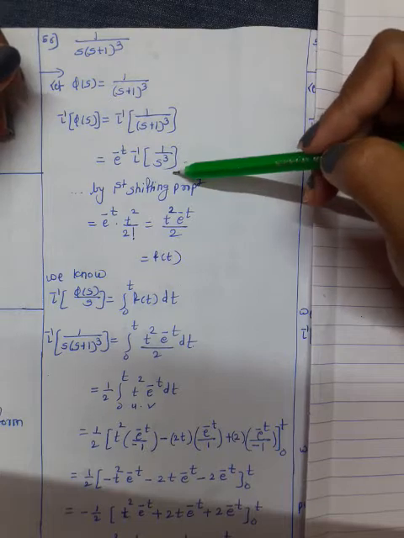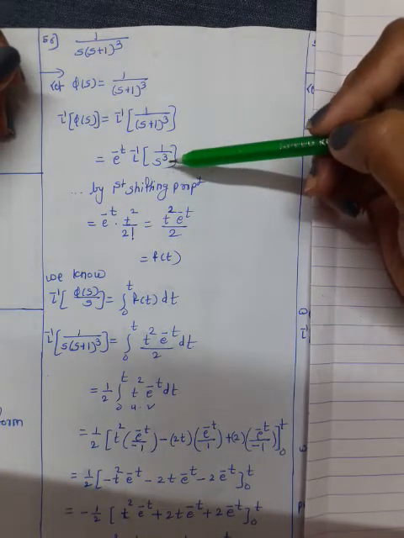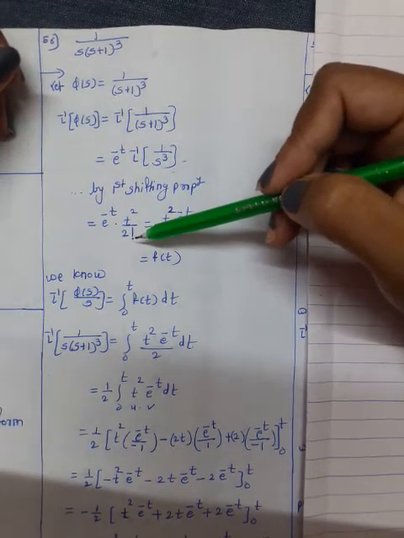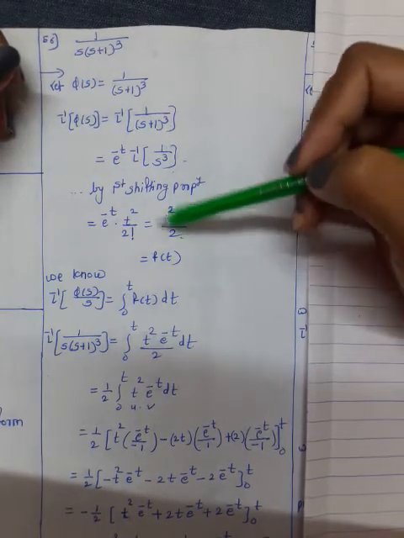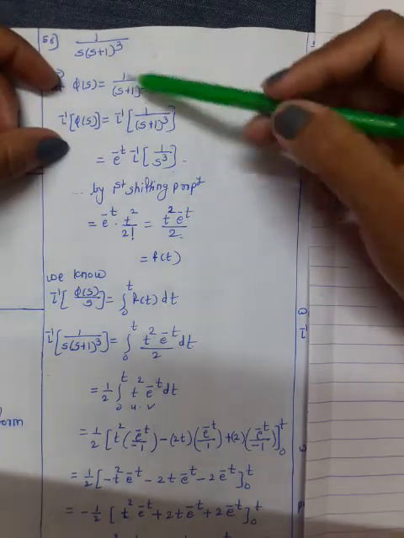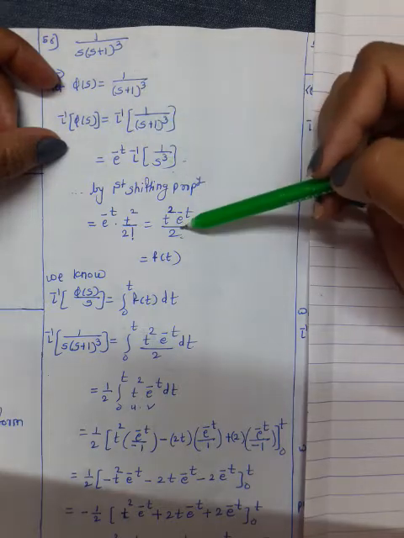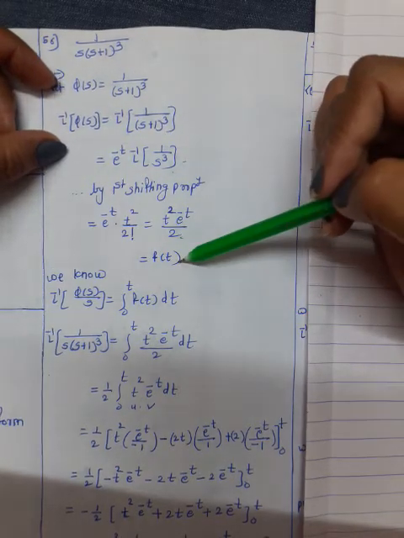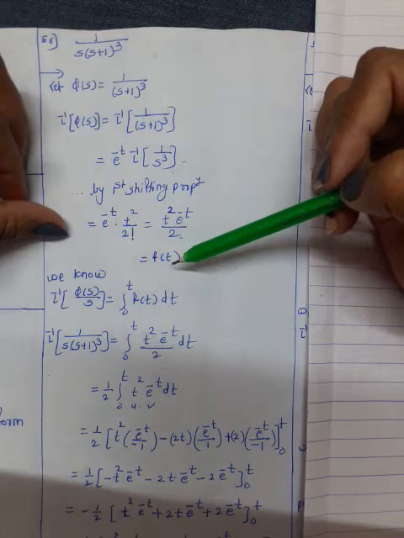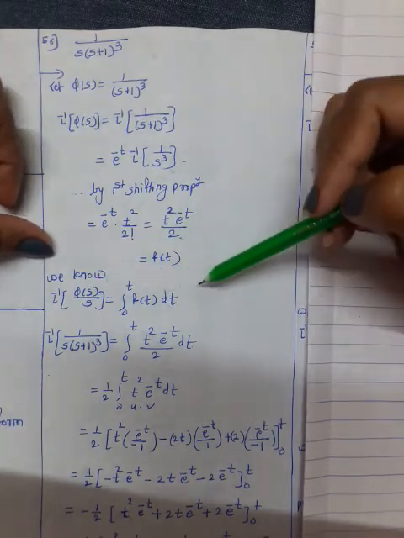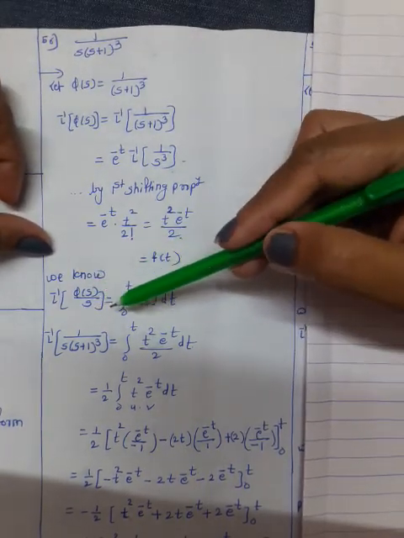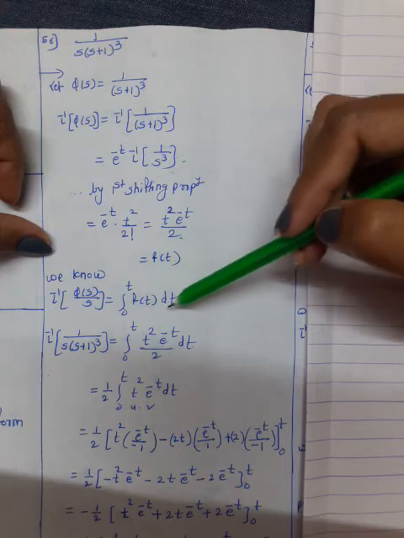1 upon s cube inverse is t raised to 2, that is 3 minus 1 upon 2 factorial. 2 factorial is 2. This is the answer for this inverse. Call this function's inverse f of t. According to our property, L inverse of phi of s upon s is equal to integration 0 to t f of t dt.